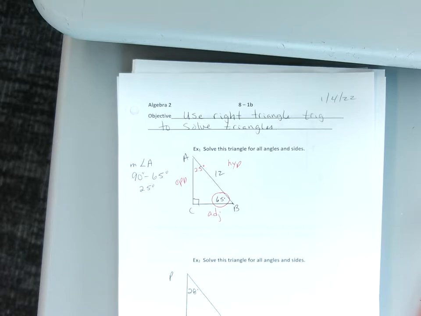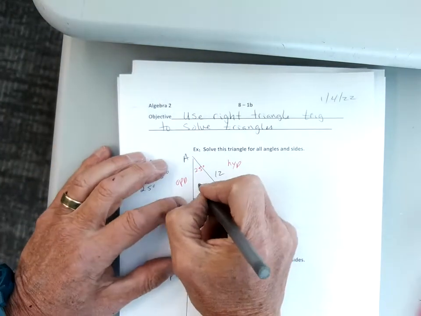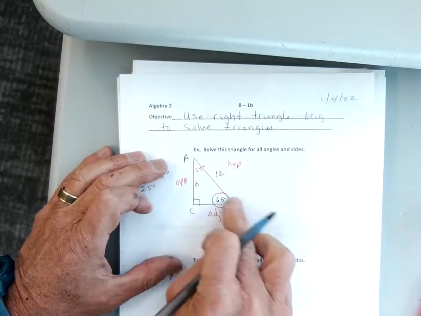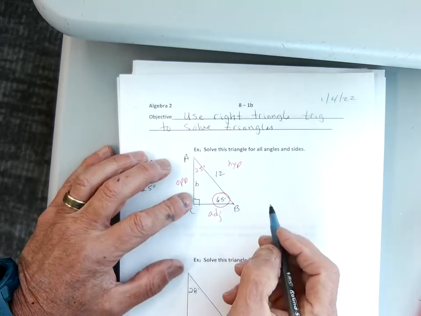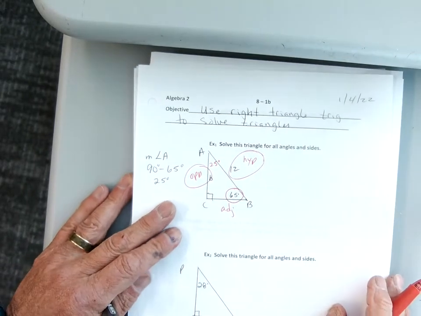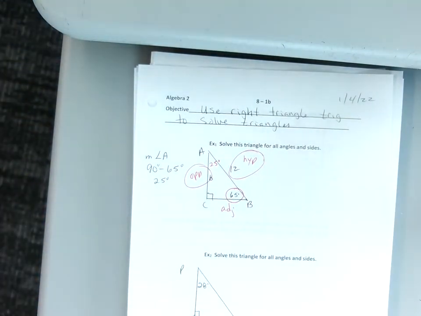You want me to call it x? Okay, let's call it x. Actually, technically, it's called little b, because it's opposite angle B. So I'm going to use these two sides. I have to use the 12, because I know the 12. And you wanted to find b, right? So which ones are we going to use? 12, yep. Opposite and hypotenuse. Which ratio are you going to use? Perfect. Sine.